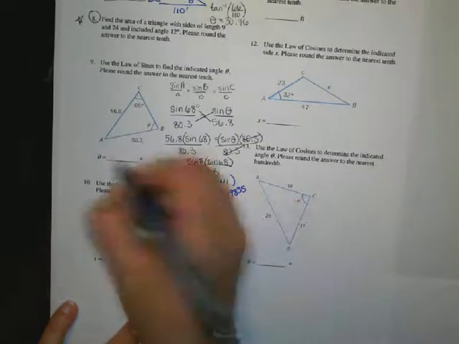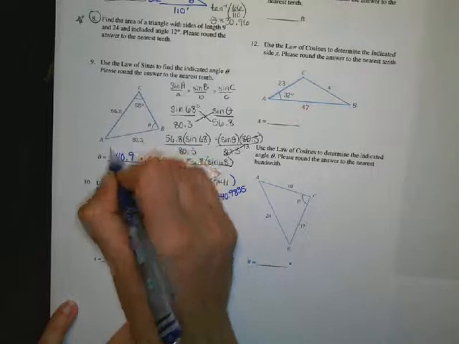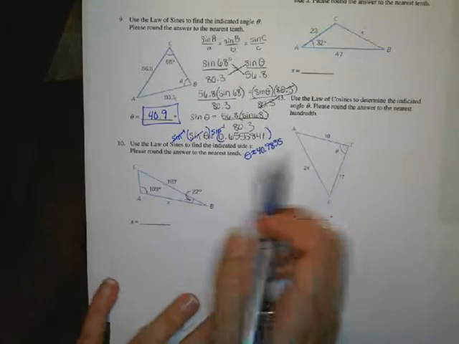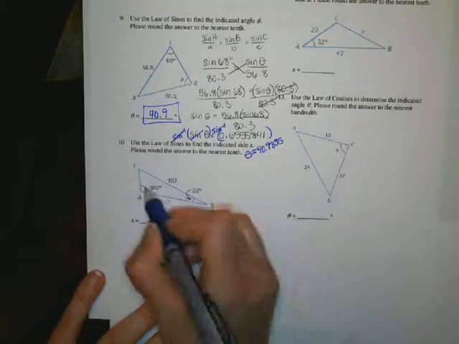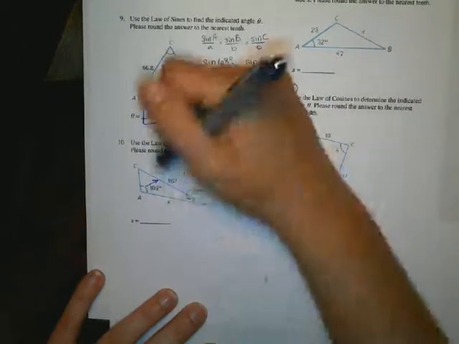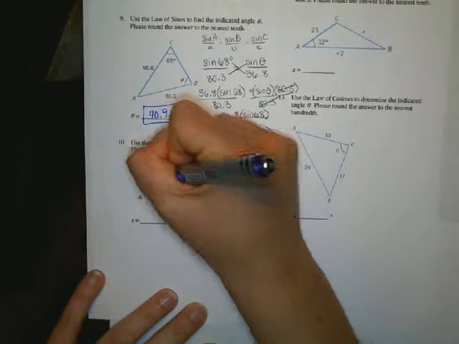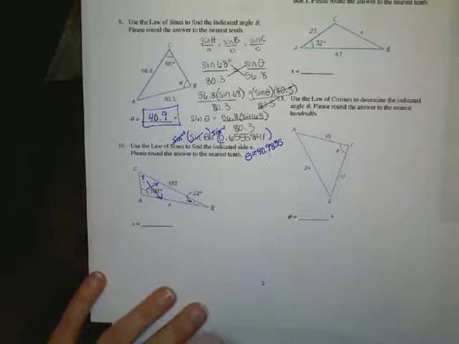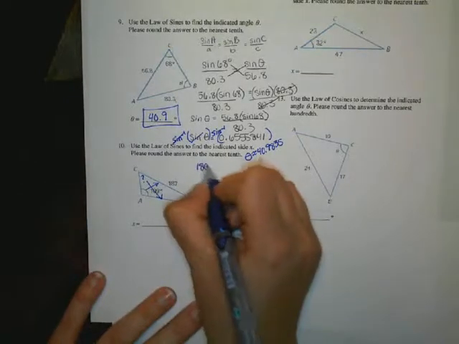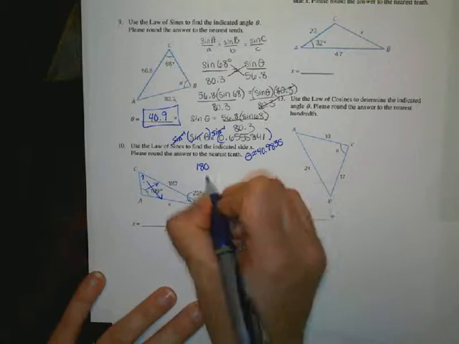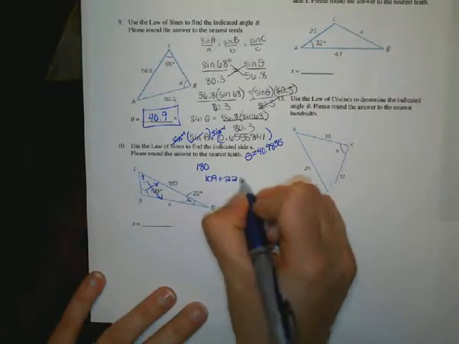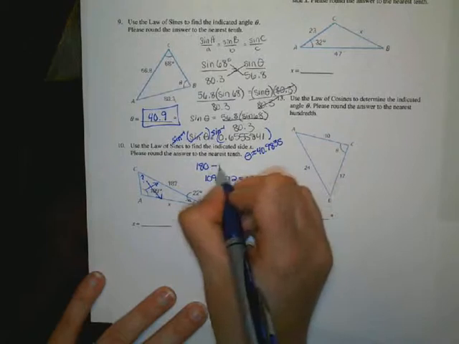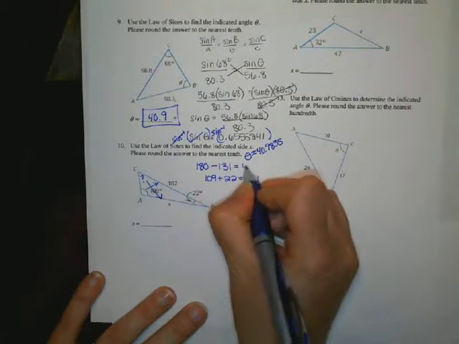And last but not least, I'm going to do number 10 and then I'll switch to a new video. So it says use the law of sines to find the indicated side. So exact same thing here. These two go together. And notice here I don't have this angle to go with that side. But what do I know about all the angles of a triangle? What do they add up to be? Excellent. So I have 180 is what they all add up to be. And I have 109 plus 22. When I add those, I get 131. So I should have 180 minus 131, and what's that? That's 49, I believe. So this angle right here is 49 degrees. So that's the first step.